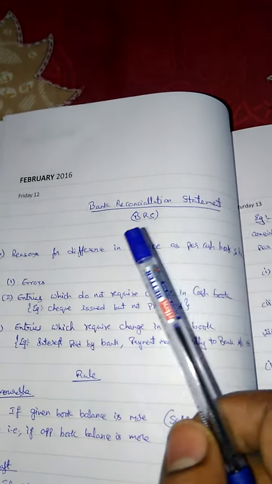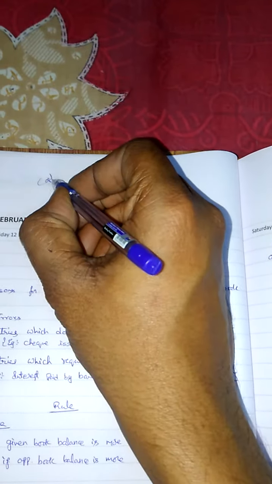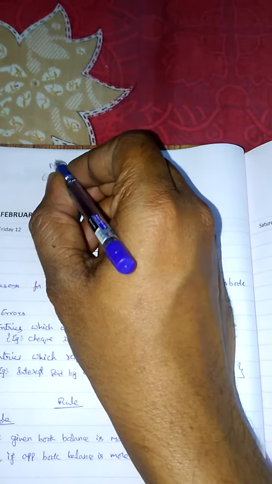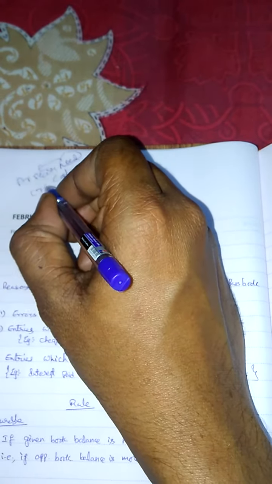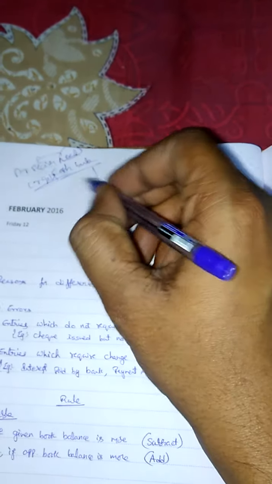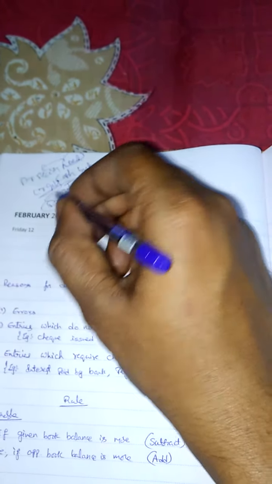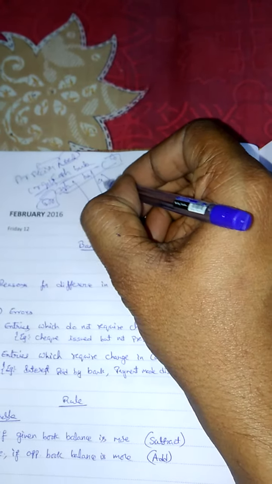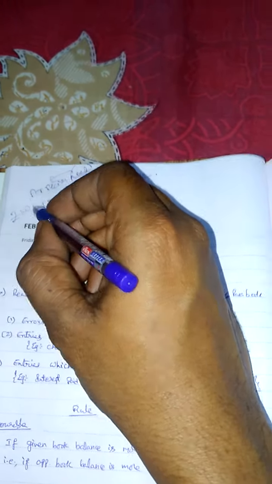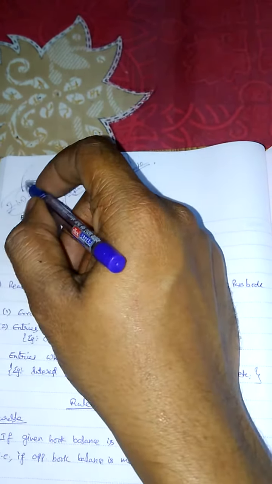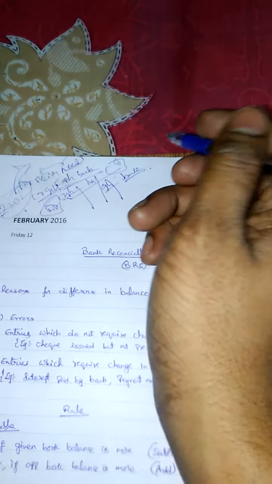That is, I have issued a check of say 100 rupees. So when I am issuing a check, in my cash book, cash is a real account. So the debit credit rule is debit the receiver, credit the giver, right? So assume a double column cash book, that is, cash and bank on the debit side, and cash and bank on the credit side also. So I have issued a check of rupees 100, so this is going out.